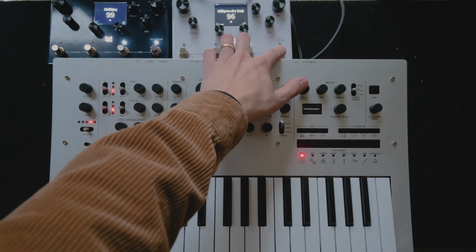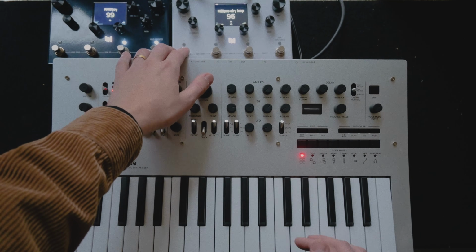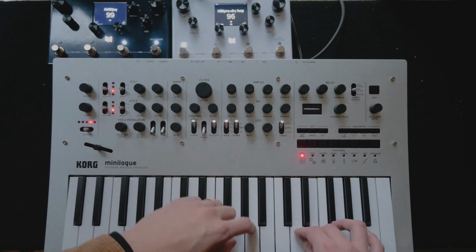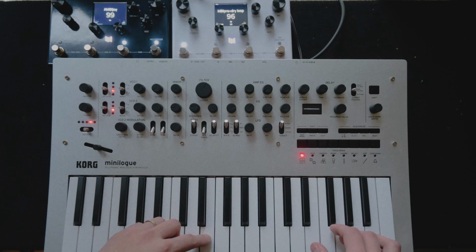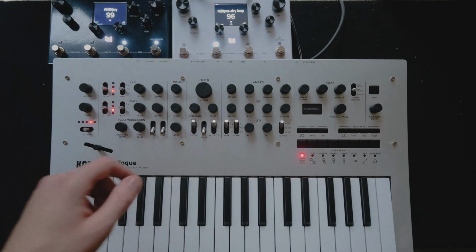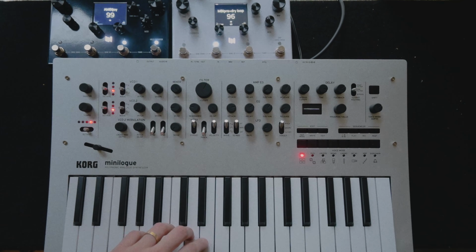We can press and hold the tab to access the looper here, and now let's create a little melody. Now we're looping that melody, but still recording over the top of it, so we can add some more layers.